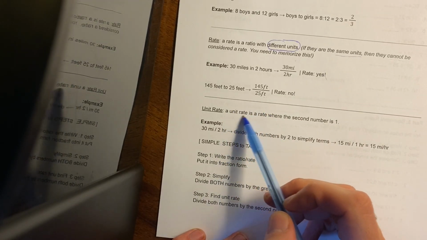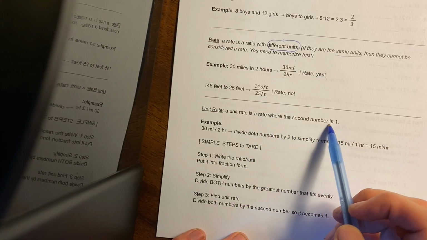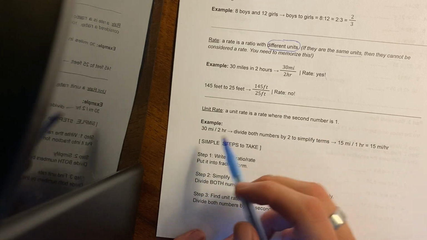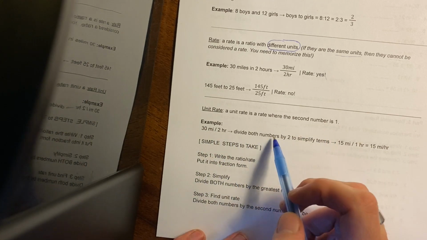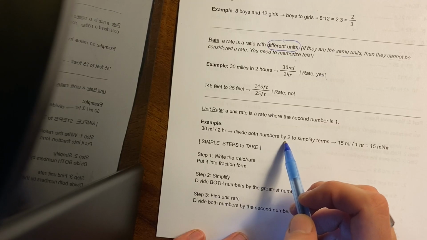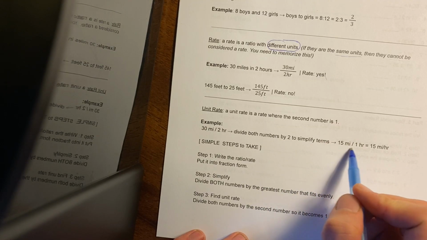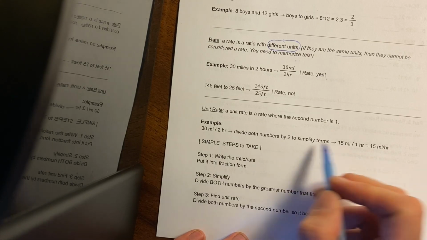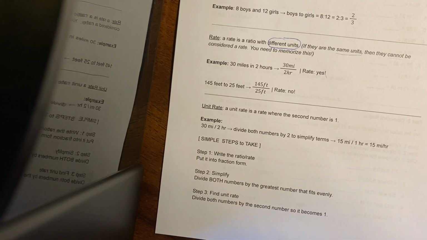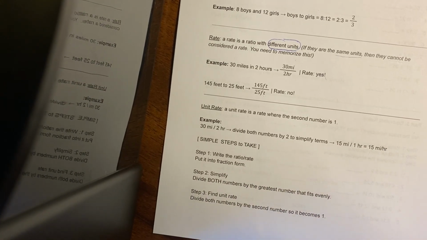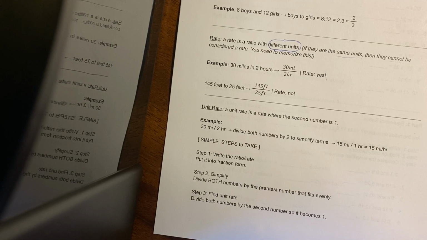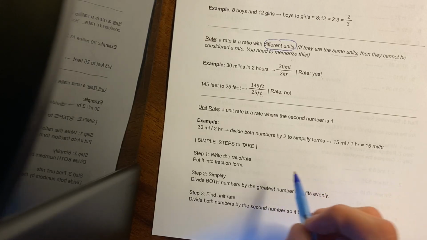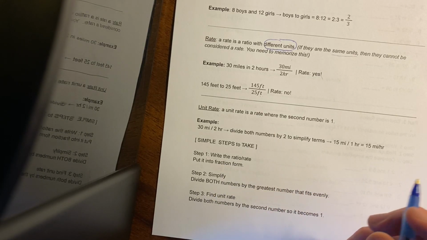All right, a unit rate though. Let's talk about this. A unit rate is a rate where the second number is 1. So we're basically trying to get it as small as possible so that it's 1. In this example, 30 miles in 2 hours, we can divide the numbers by 2, and then we will get 15 over 1. So same as saying 15 miles an hour. And that's how we would talk about it in real life. We would say we can go 15 miles an hour.